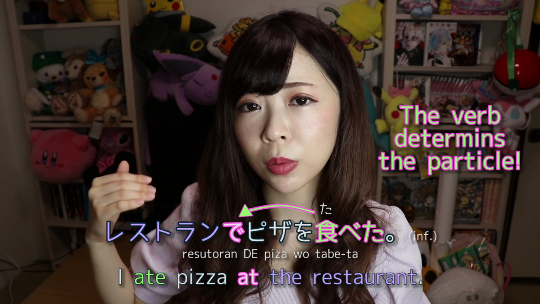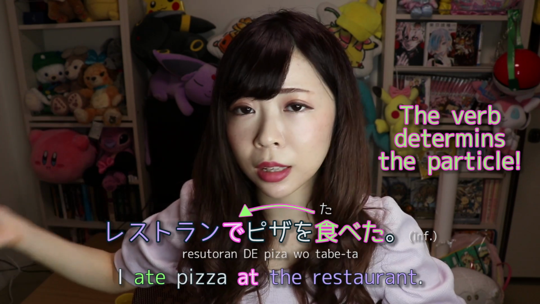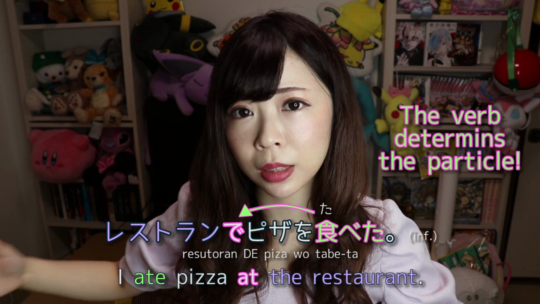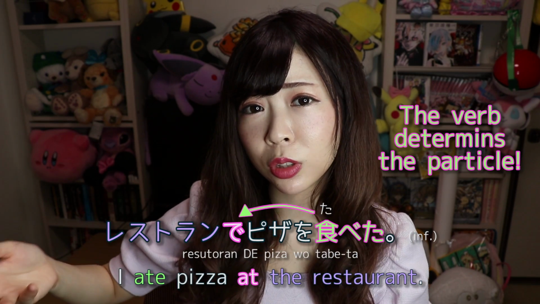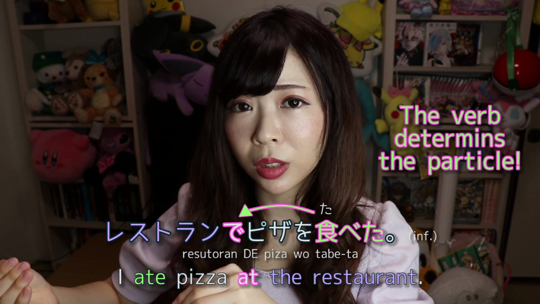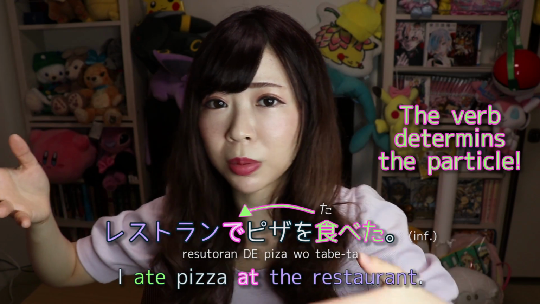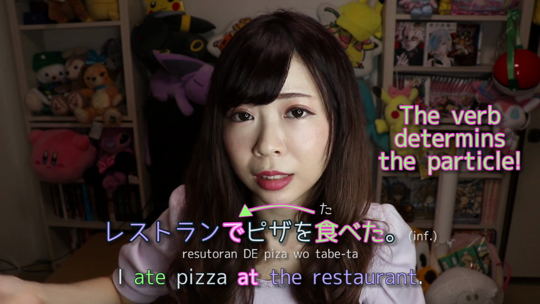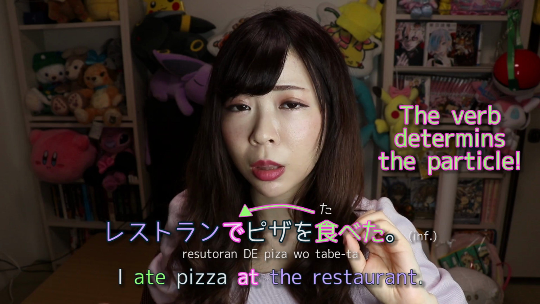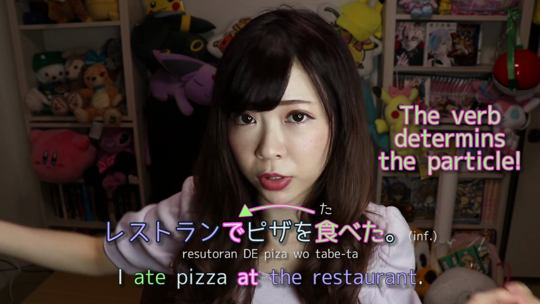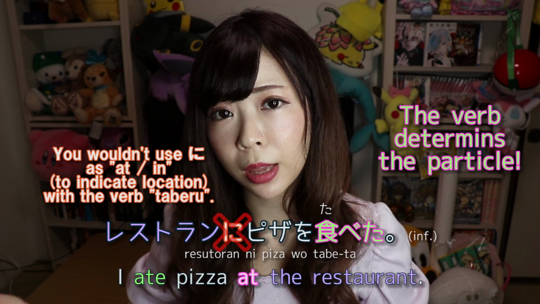So the reason why we use the de particle here is because of the verb to eat, 食べる, or in the past tense, 食べた. In some languages, you'd choose the preposition depending on the word that you put right away, so that because of the word restaurant, you end up saying at or in. But in Japanese, you choose which particle to use depending on the last main verb. So you'd never use the ni particle with the verb 食べる, for example.